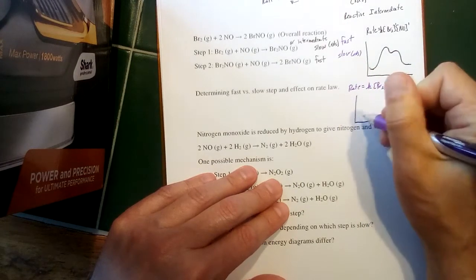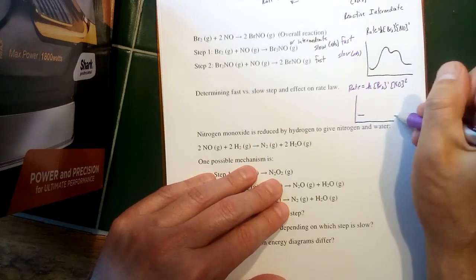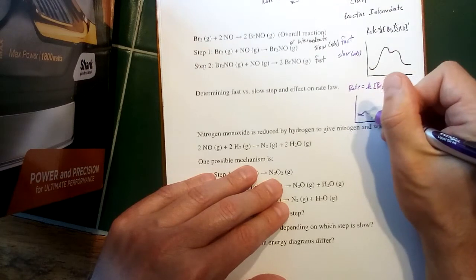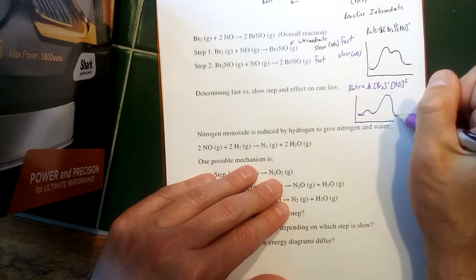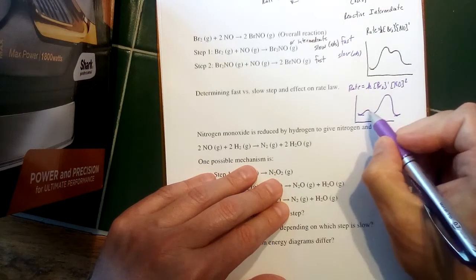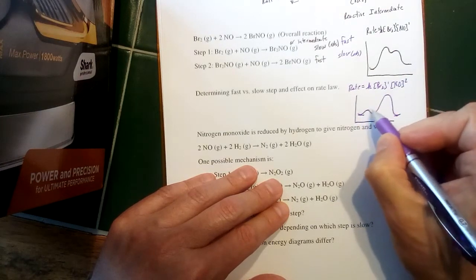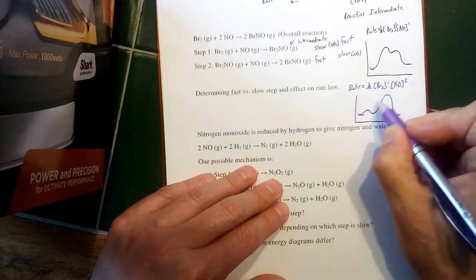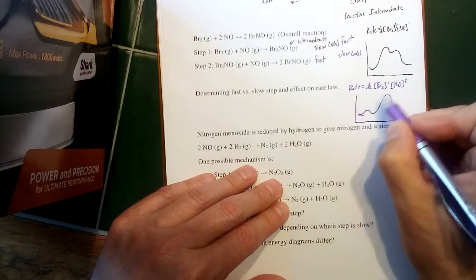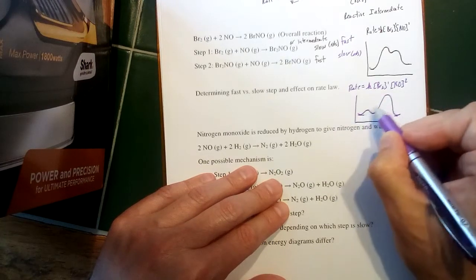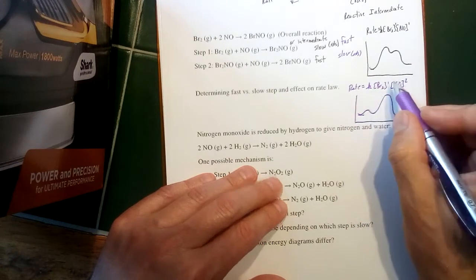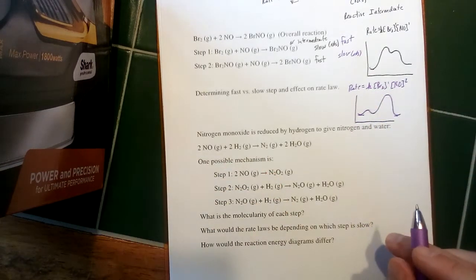So this reaction energy diagram would look different. The first step would be a small hill, pretty easy to get over. The second step would be the large hill that's hard to get over. So it's pretty easy to form the reactive intermediate, and that intermediate reacting with the additional NO would be going over this second hill. So we would see all of the pieces involved in both of those steps in the rate law.